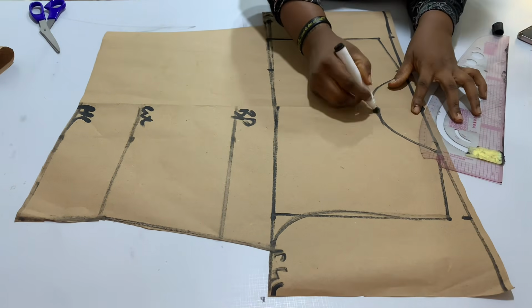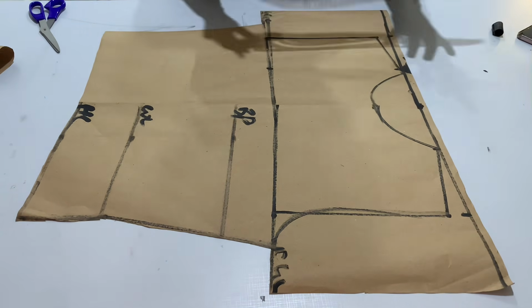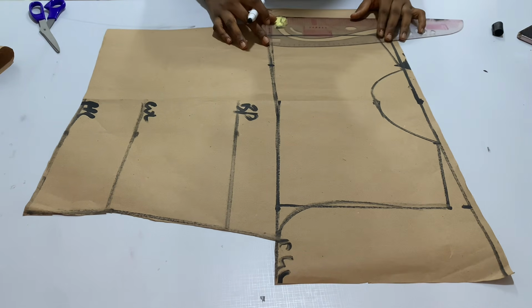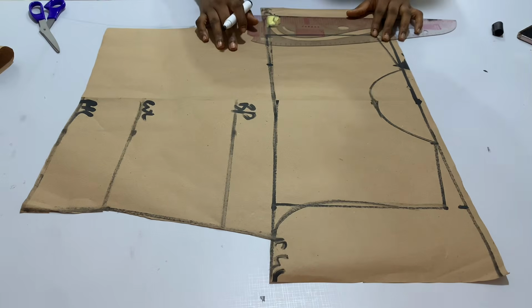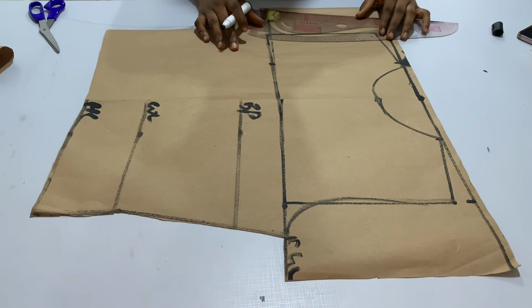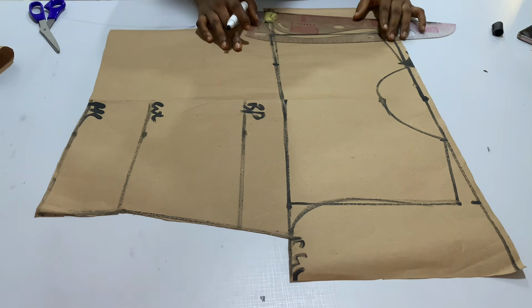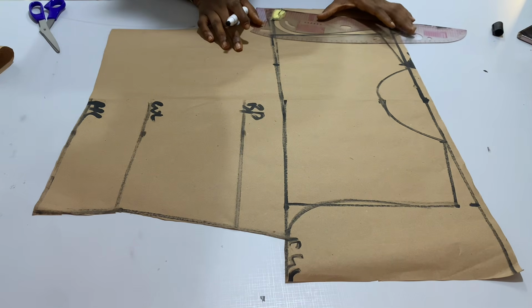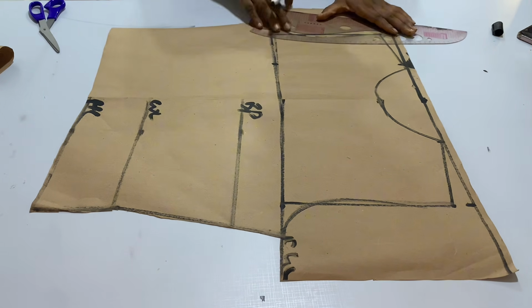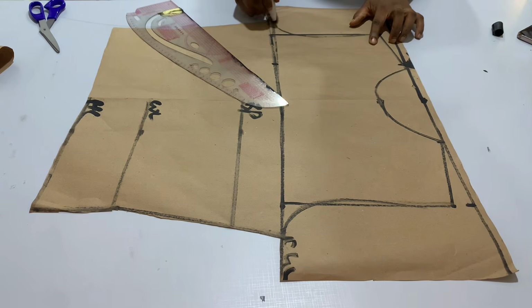So this is it. This is a very simple tutorial. So I'm done connecting it, and I'm going to mark my armhole curve just the way you see me doing. Okay, just pay close attention, because this is the part where it's kind of tricky, but not too tricky. If you pay close attention, you're going to understand it perfectly well. All right, so I'm done marking my armhole curve, and this is what I have.